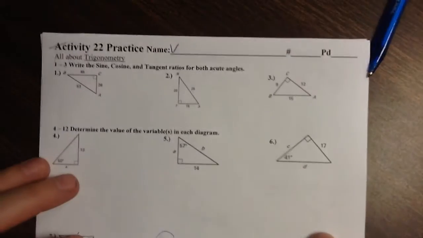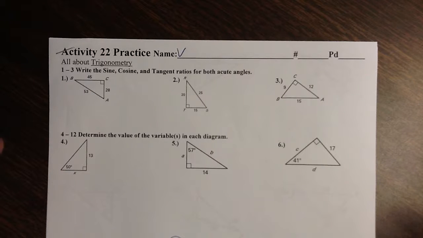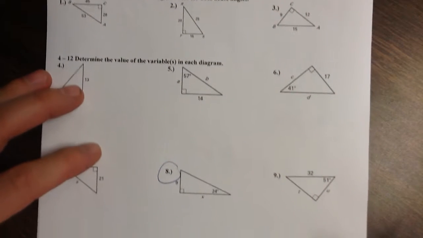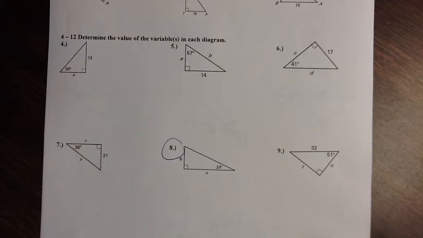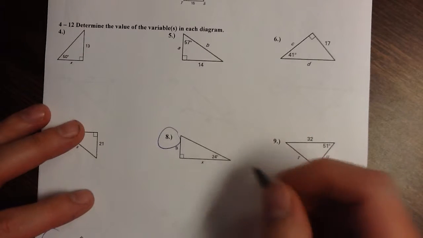Okay, so this is the Activity 22 practice. I wanted to go over some examples for you just to make sure that you fully understand how to use these trig ratios to help you solve for missing side lengths and angles. Number 8 on this worksheet, we're going to solve this.